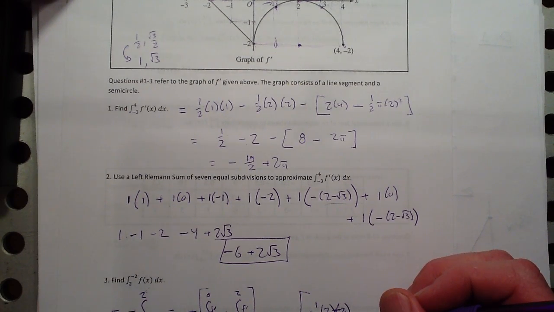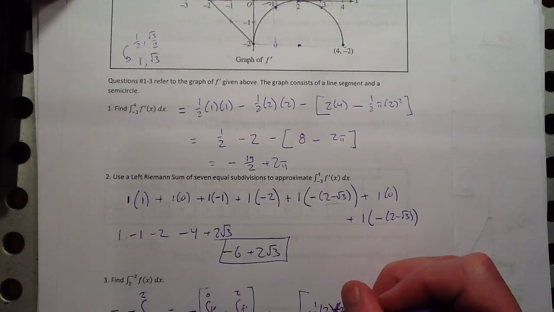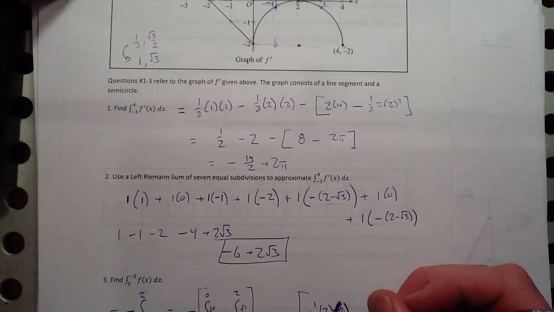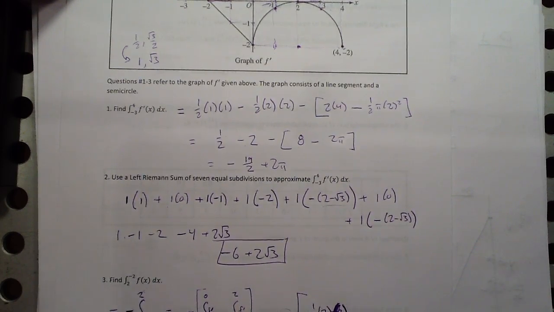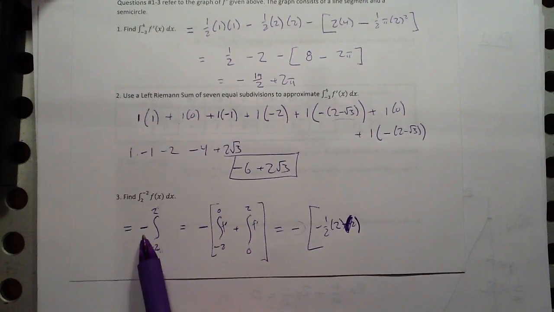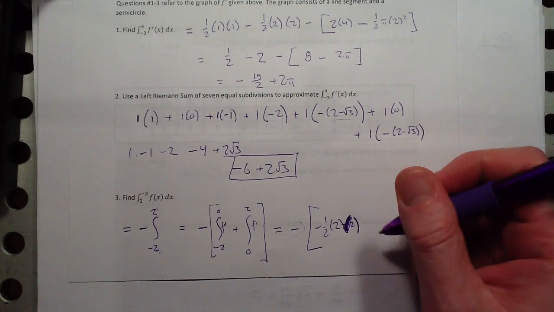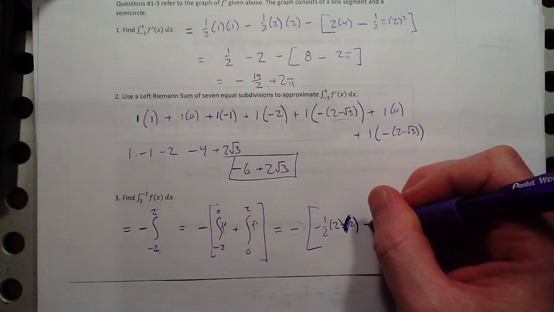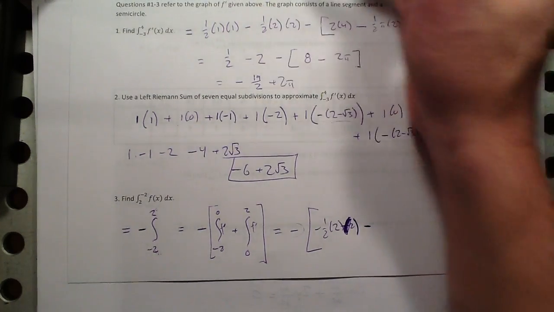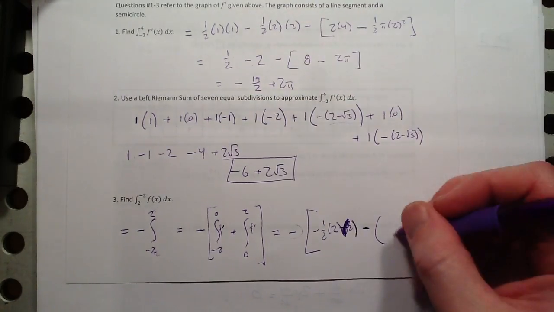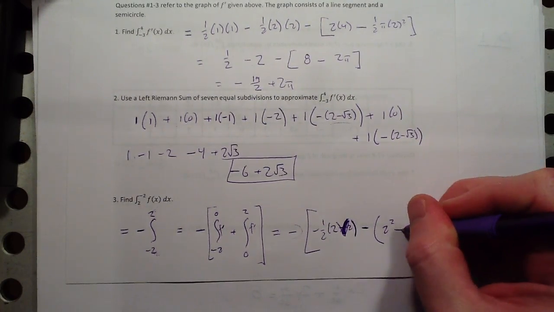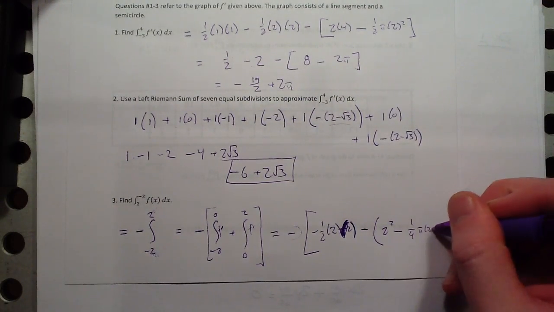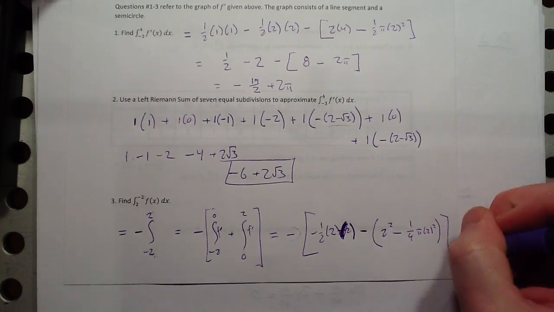Hold on, did I make that negative twice? Yeah, I did, didn't I? So it's a negative rectangle, so I've just made my negative sign out here. So only one negative sign. It's a negative area. This negative out here is here because the integral is backwards. And then I have more area that is also negative. It's a 2 by 2 square, minus a quarter circle, 1/4 pi r squared.